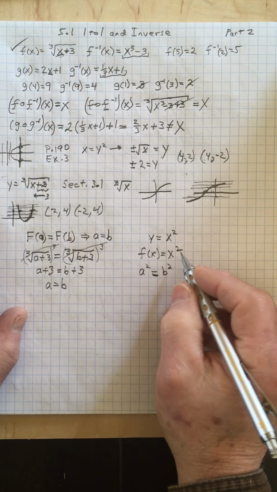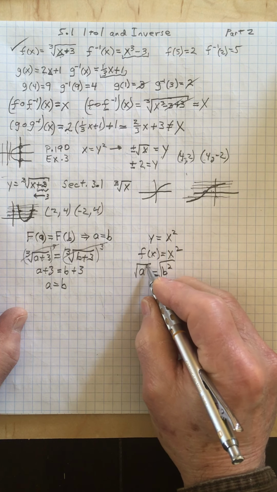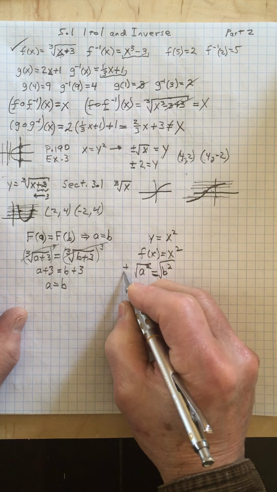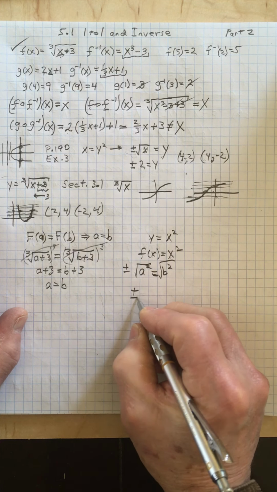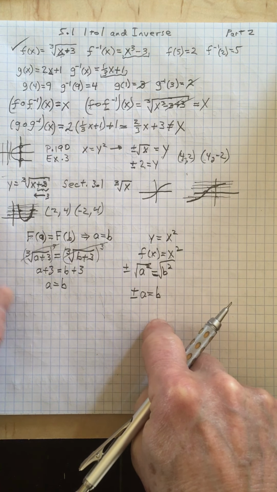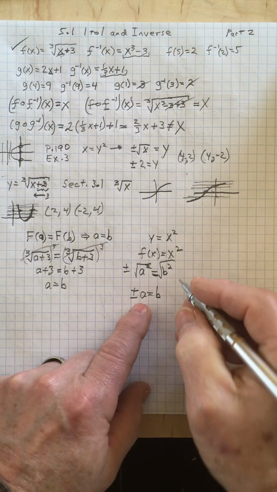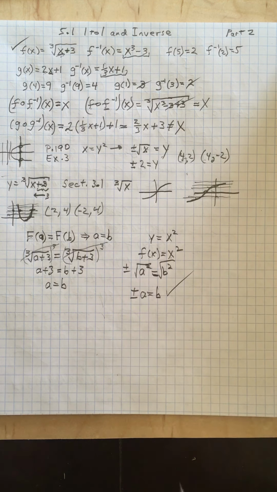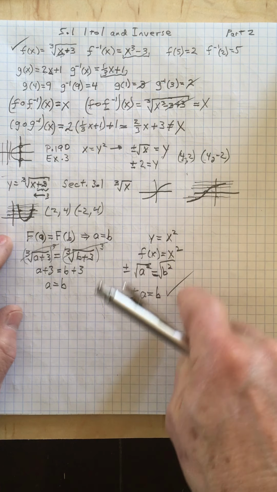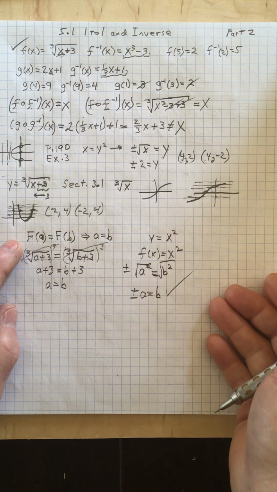Well, take the square root of both sides, right? But when you take the square root, remember you got the plus and minus root. So plus or minus a equals b. So no, b does not just equal a, it can equal a positive a or a negative a. So therefore it fails the test algebraically, so it is not 1 to 1.